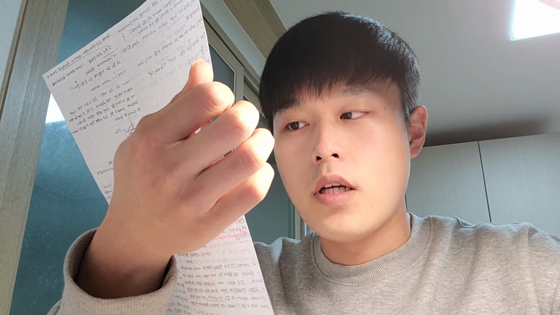How the film grows is separated into three parts. First is 2D layer-by-layer growth, second is 3D island growth, and third is 2D plus 3D mixed growth. 2D layer-by-layer growth gives a good quality crystalline structure when we deposit.